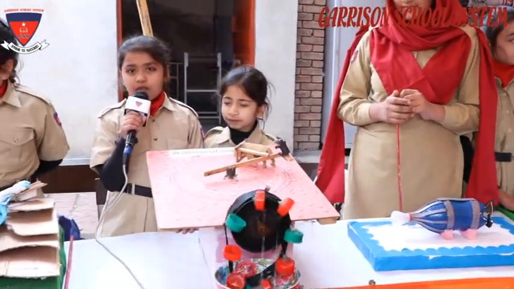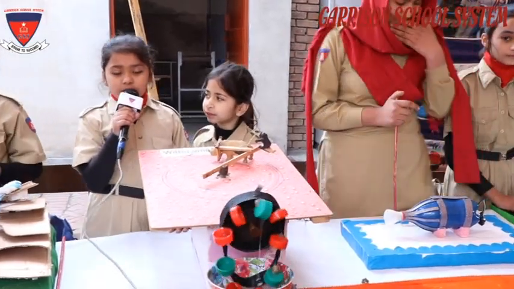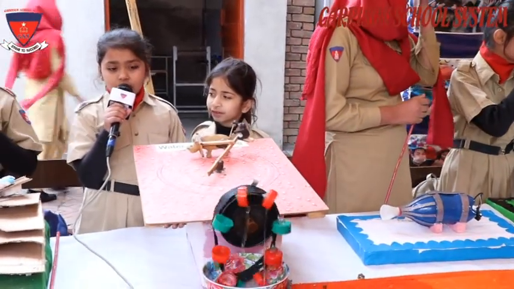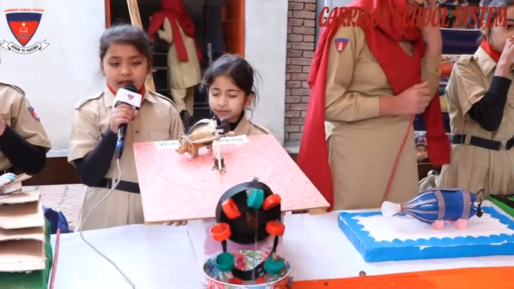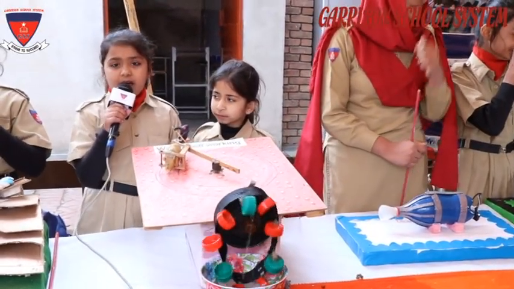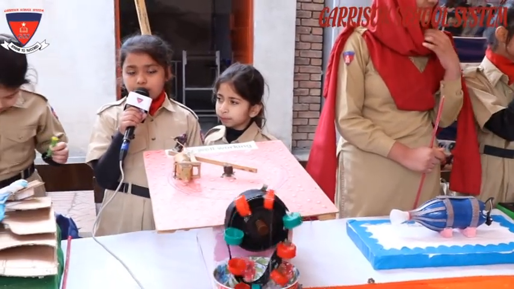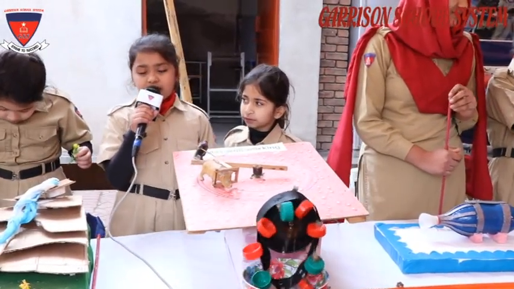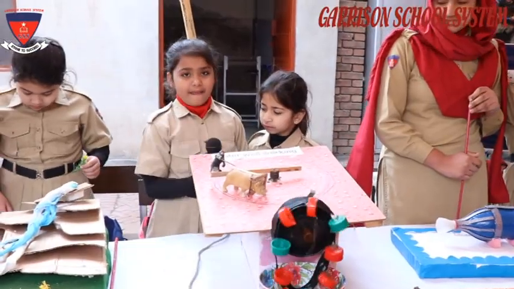This model is about water. It was made in old ages, when there was not any electric facility like a motor, to get water.